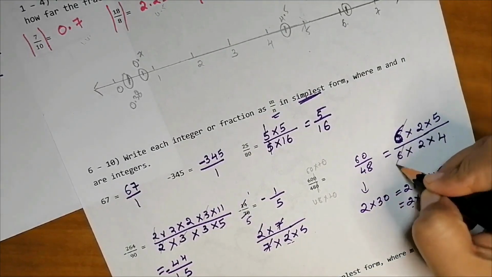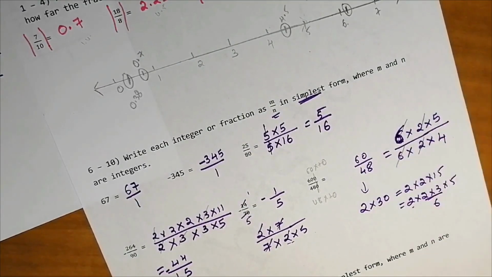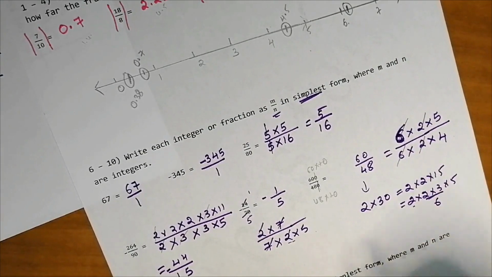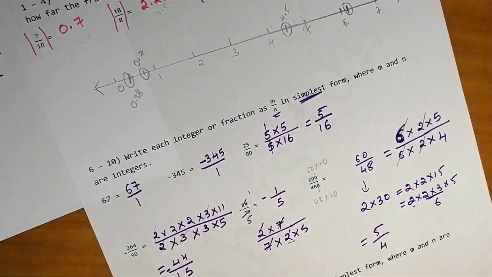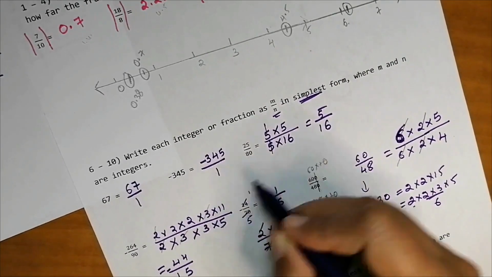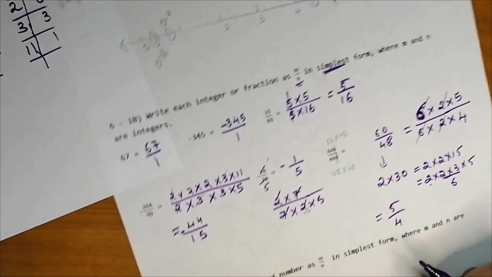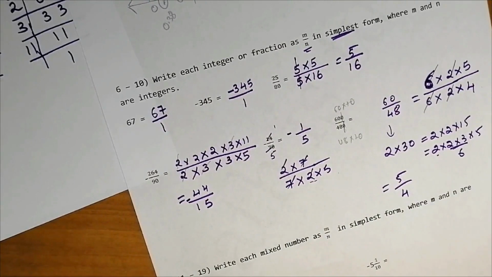So we cancel 6, 6, we cancel this, we cancel this. And what are we left with? 5 over 4. Okay? So this is how you solve this part. And we are already done with 10 sums over here. I'm sure you're finding it easy. And as I always say, practice, practice, practice, and you will do much better job at it.